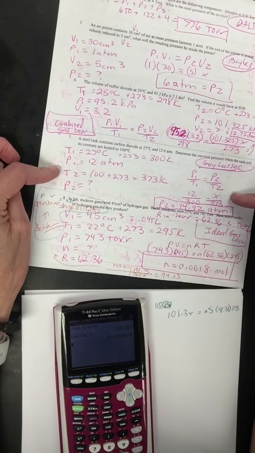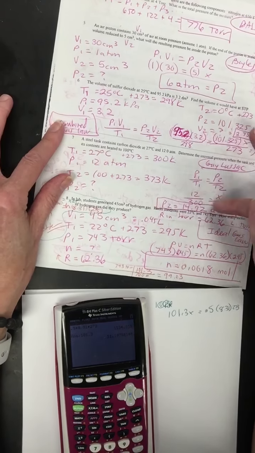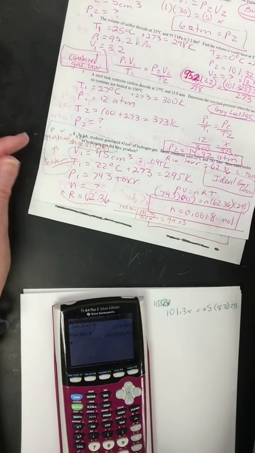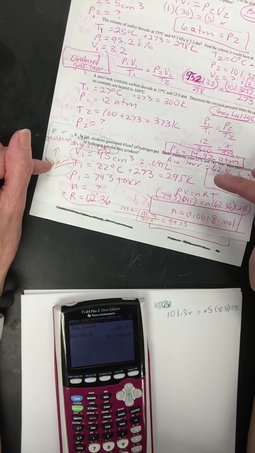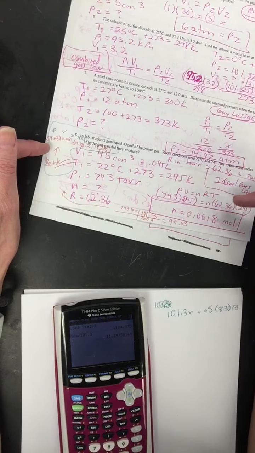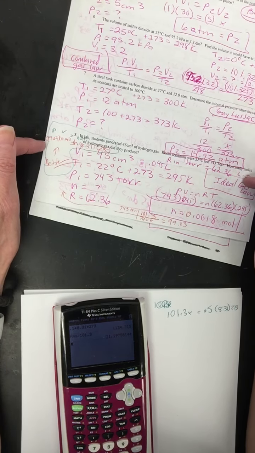Then this one's Gay-Lussac, so you've got to change your temperatures to Kelvin, put them in the formula, cross multiply, solve for x. That one's easy. Here's another one that's all complicated because of the units, because of us having an R. So this is the ideal gas law, PV equals nRT.